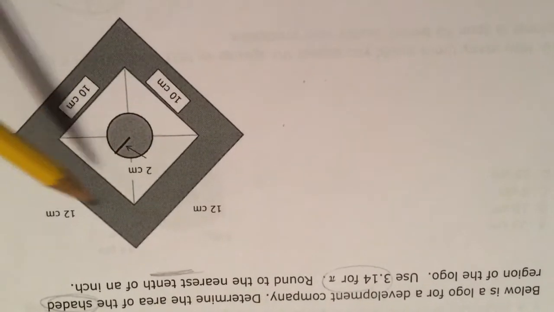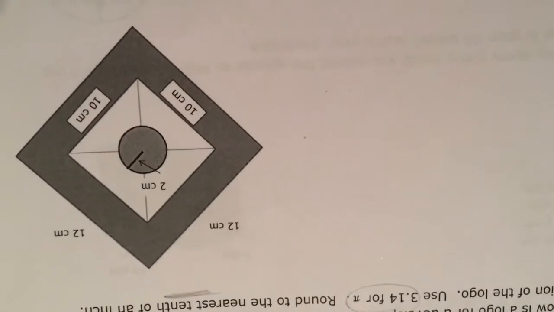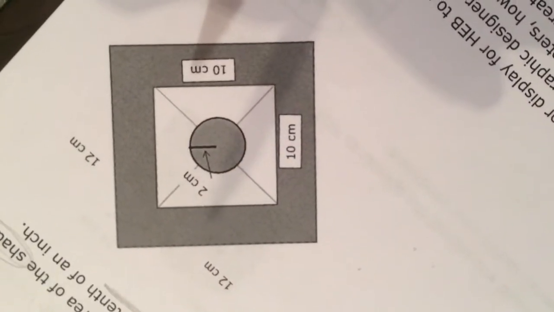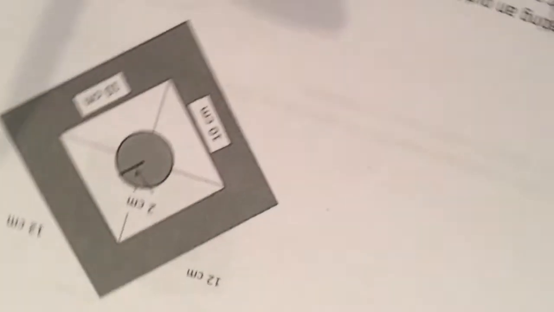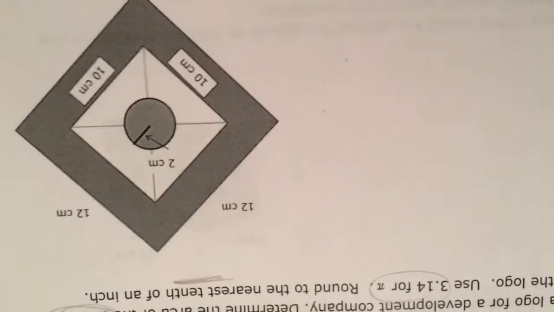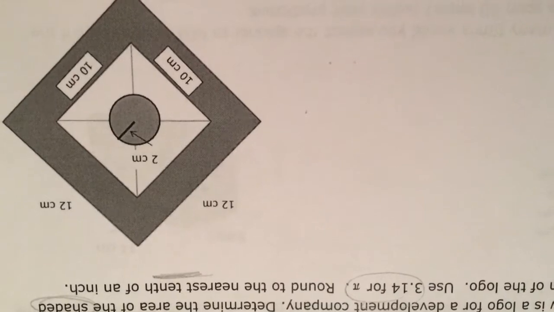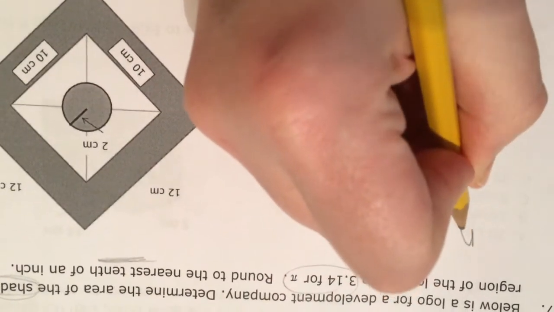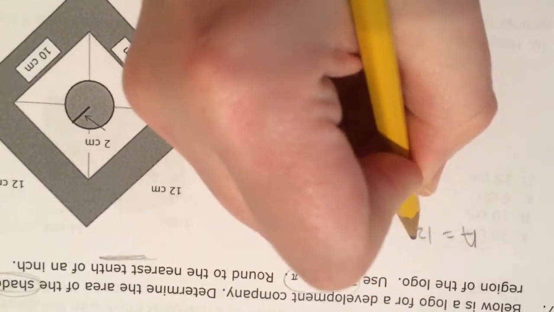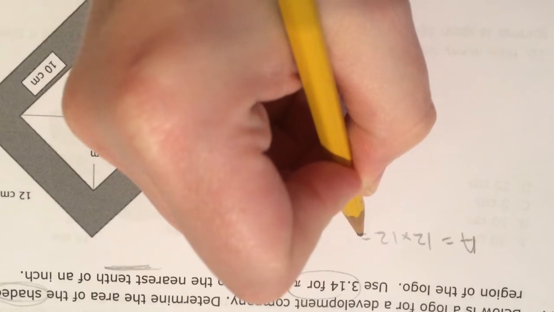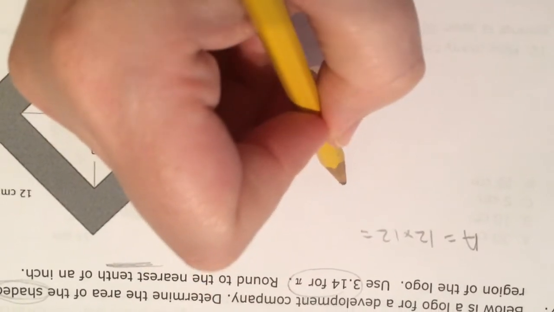Alright, so looking at my shape, I turn it like this. Hey, look, it's a square. Awesome. All right, so my big square is 12 by 12. So that's easy. The area of that square is just 12 times 12.